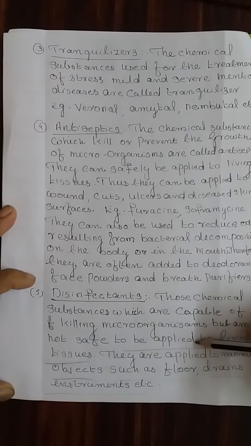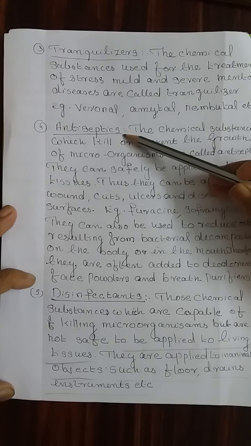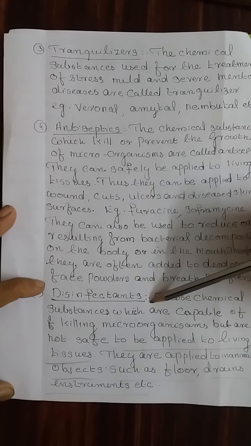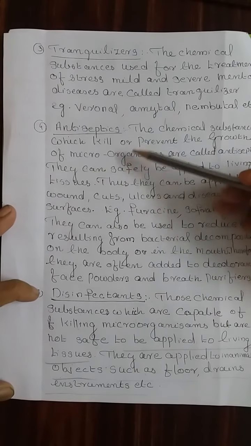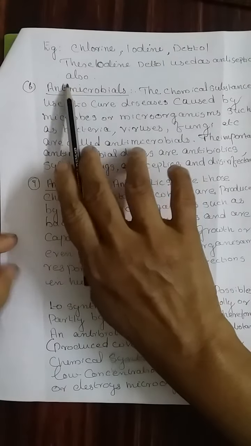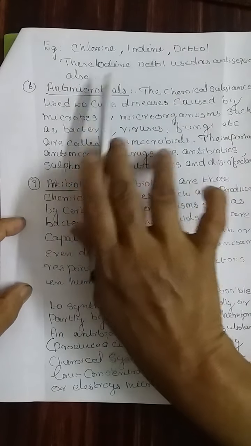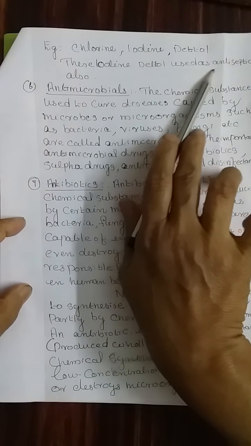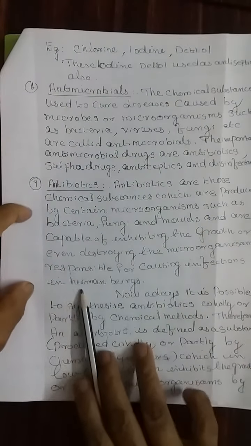From the syllabus, one more point is there: distinguish antiseptics and disinfectants. You have to draw two columns and you can write the same points as the differences and examples also. Disinfectants: example, chlorine, iodine, Dettol, etc. In this, iodine and Dettol in mild quantities are used as an antiseptic also.